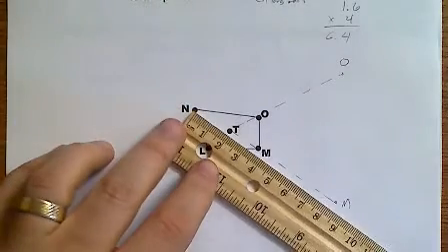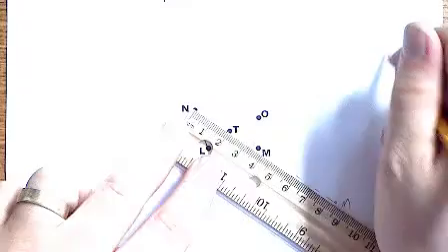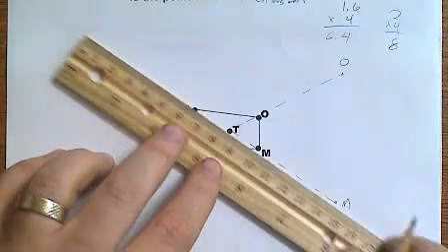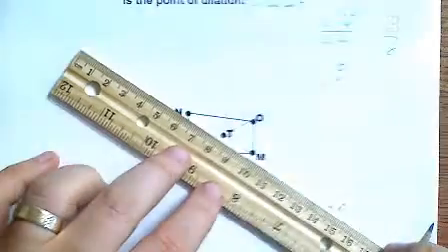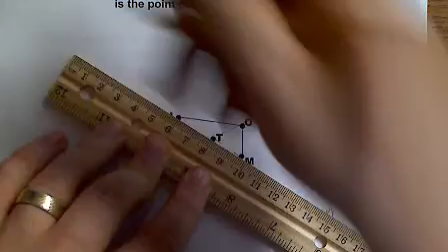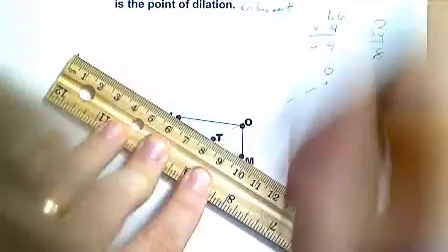From N to T, looks like that's right at 2. And 2 times 4 we know is 8. So I extend this out to be at 8. This is my new N.